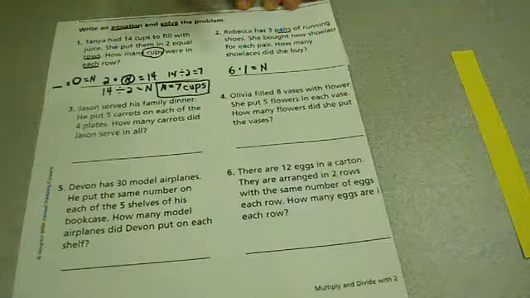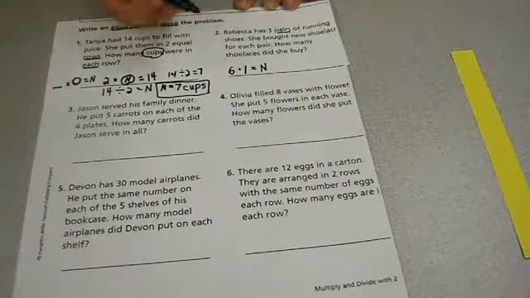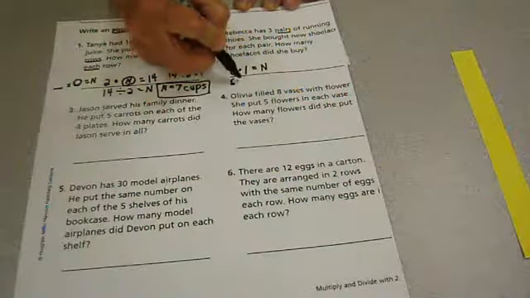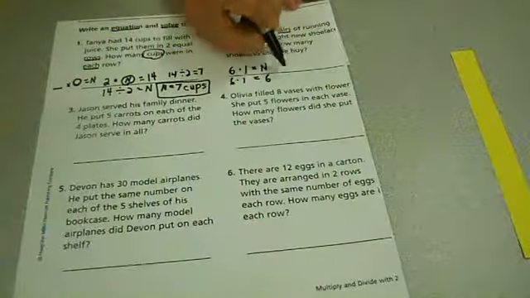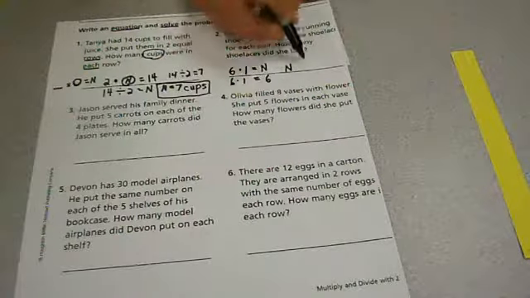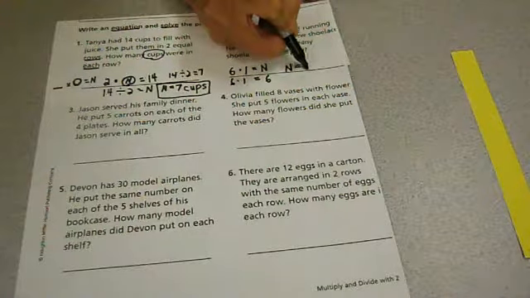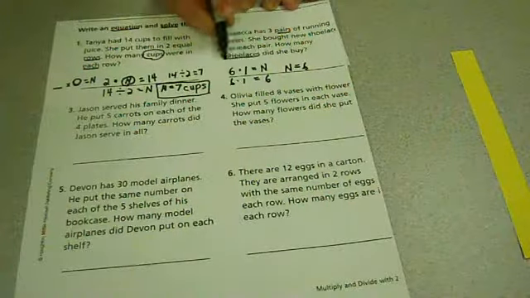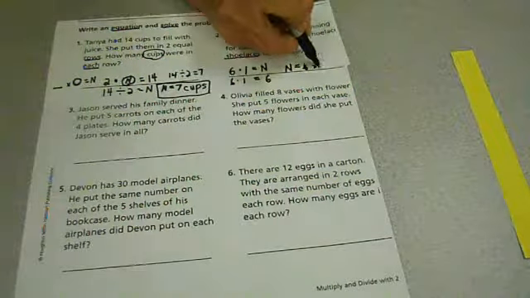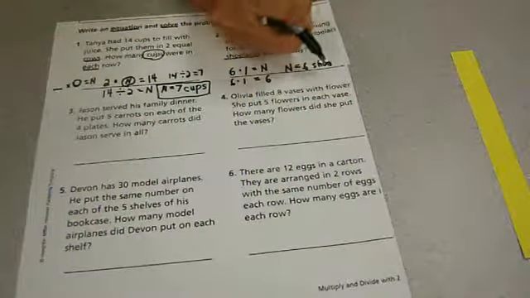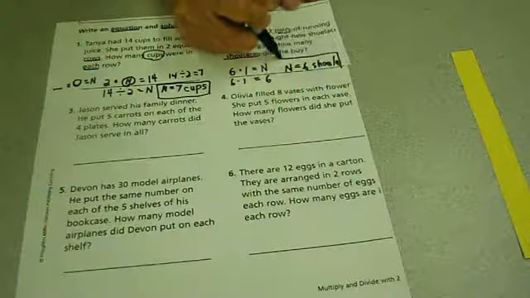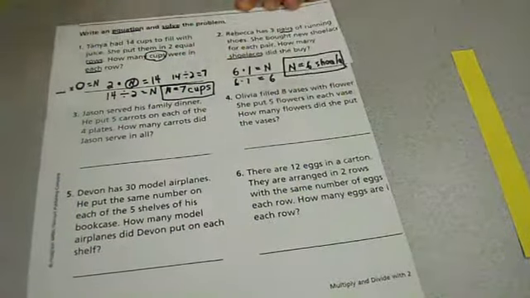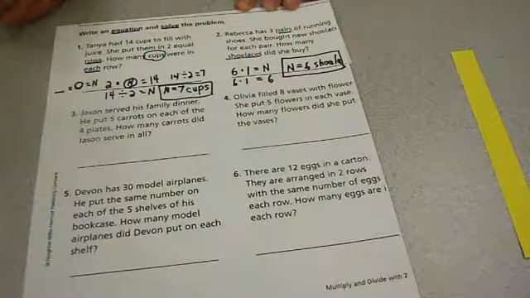This one I do not have to do the opposite operation, so I just solve it. 6 times 1 equals 6. And then I would label my answer. N equals 6. How many shoelaces? Shoelaces. And I'm not going to fit it all on. You probably can. And then I box my answer.